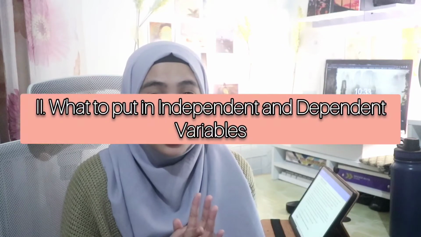For the second part, we will talk about how to write or put the dependent and independent variables, or ano ba yung mga variables na dapat ilagay sa independent variable box and dependent variable box.